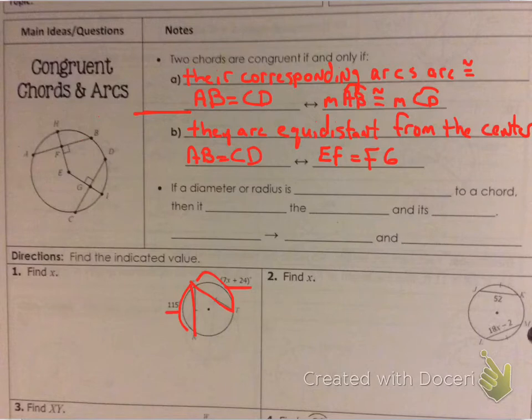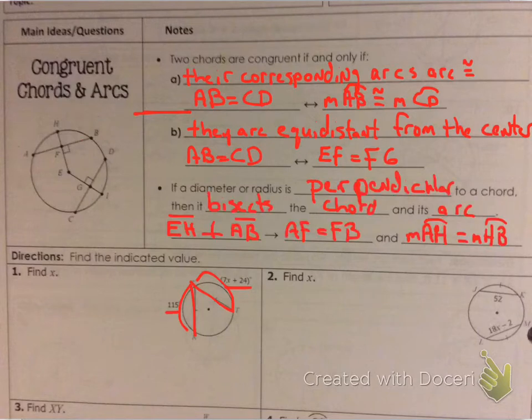All right. If a diameter or radius is perpendicular to a chord, then it bisects the chord. So see this little 90-degree angle right here? It helps if I was on that one right there. That tells me that this and this are congruent, because remember, bisect means it's divided into equal halves. So let's try to look at examples of each one of these, or how we use these properties.